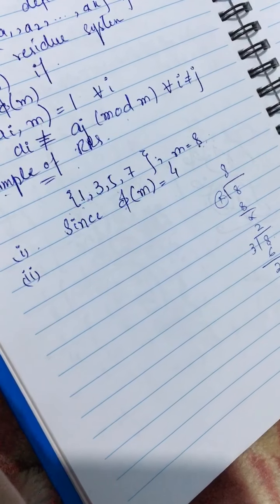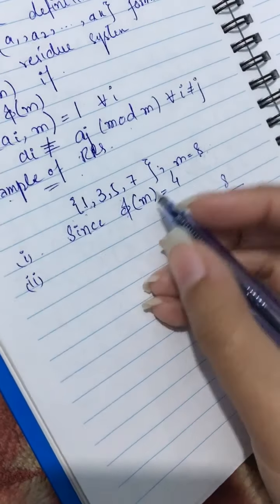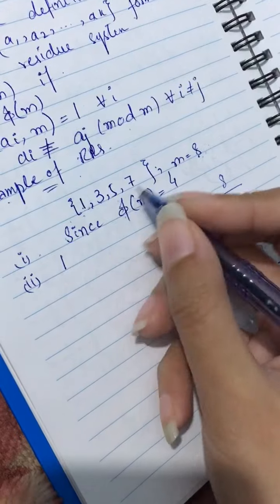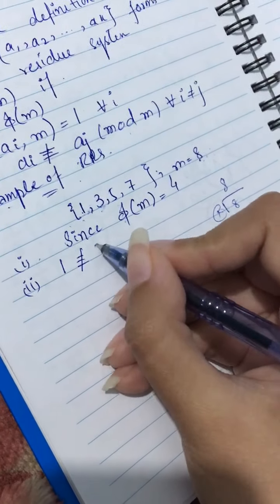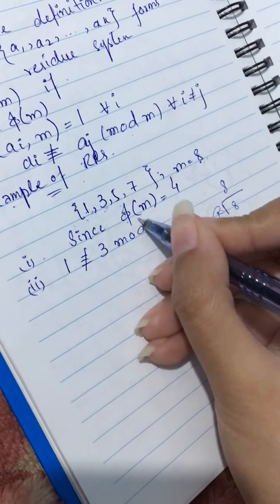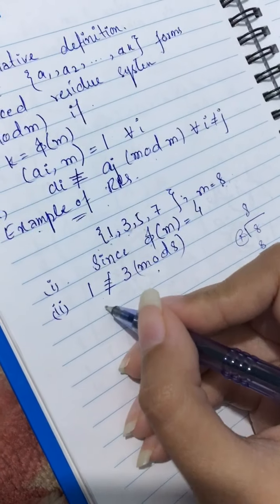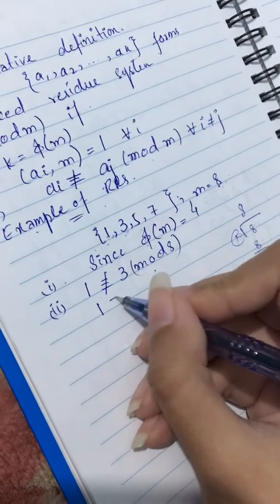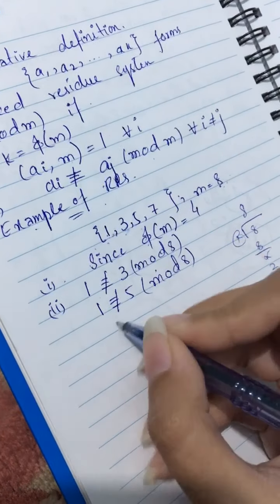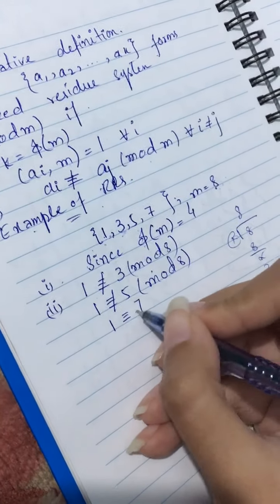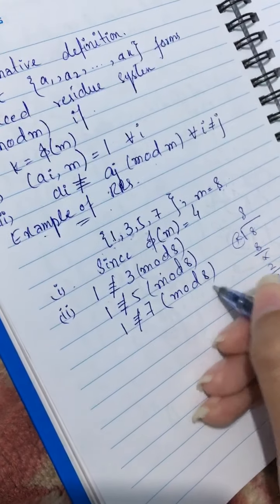Here is 1, the first element, and it is incongruent to 3 in modulo 8, and this is true. Second, 1 is incongruent to 5 in modulo 8, and also 1 is incongruent to 7 in modulo 8.